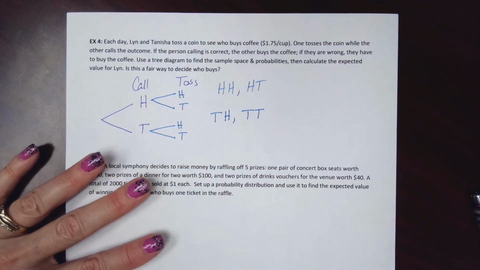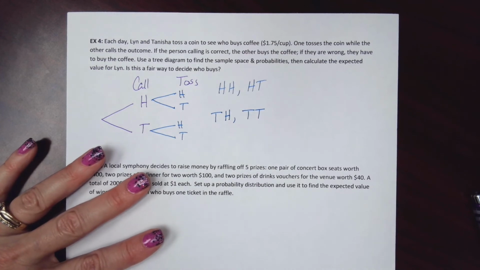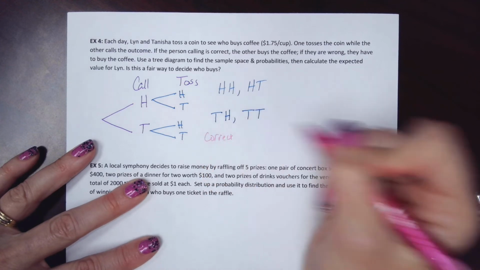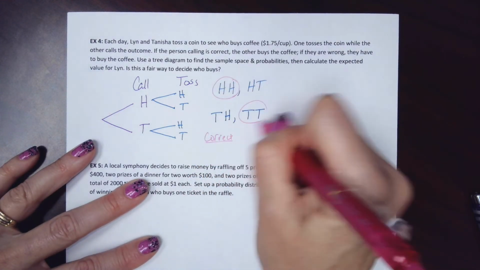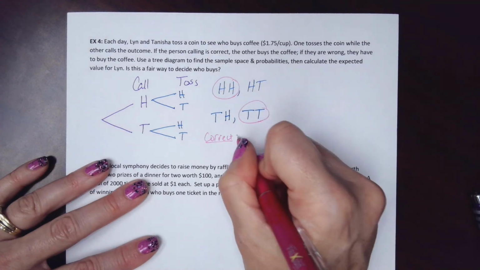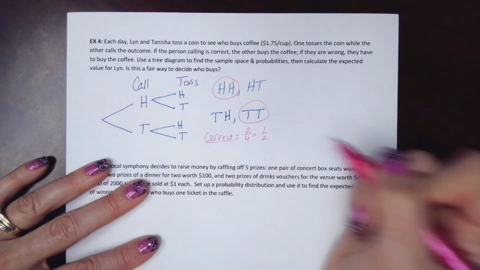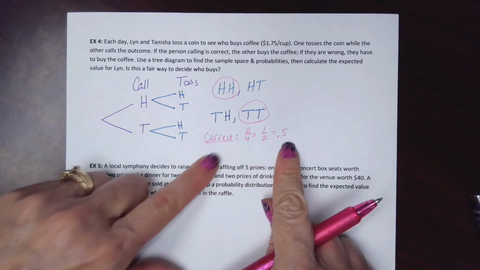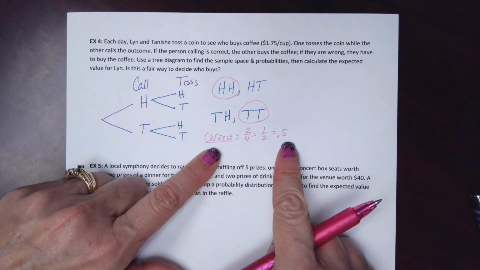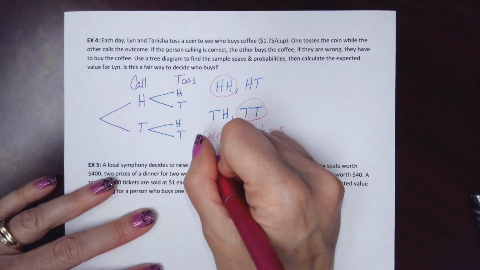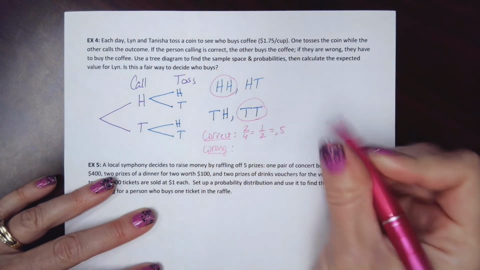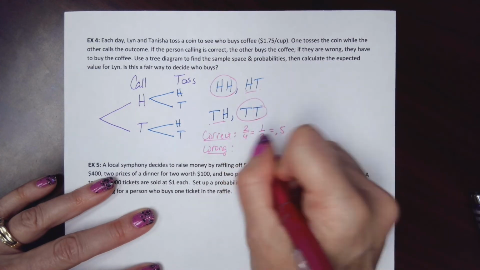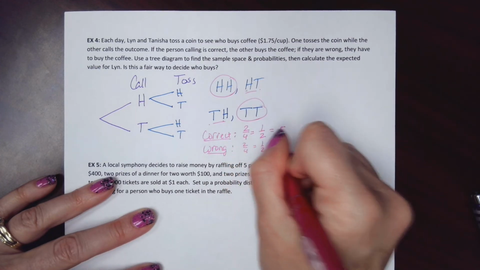So, what is the probability that the person calling it is correct? Well, if the person calls it correct, that means they called the same as the toss landed. So 2 out of 4 outcomes, or 1/2, or 0.5, is the probability that the person calls it correctly. What about the probability that they're going to call it wrong? Well, that's the other 2, right? They call tails and it comes down heads, or they call heads and it comes down tails. We have the same probability for that outcome.